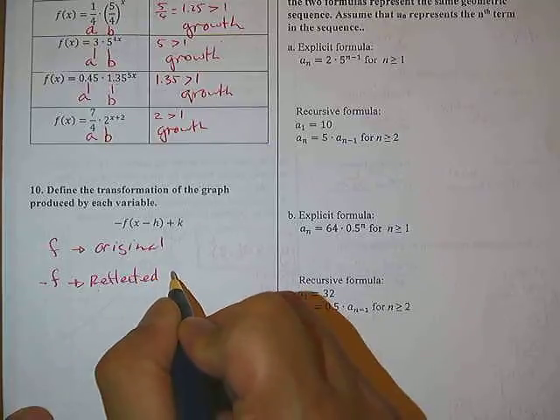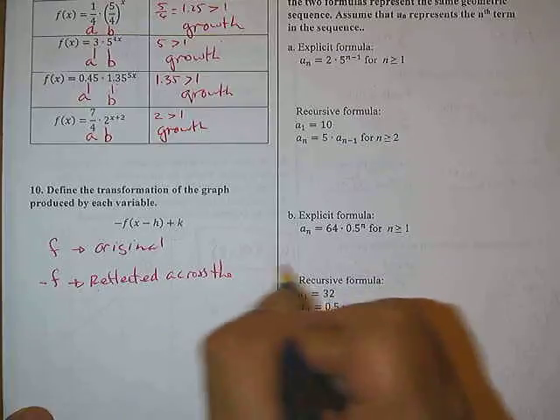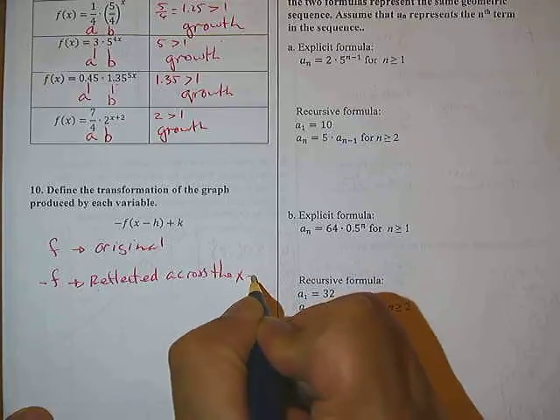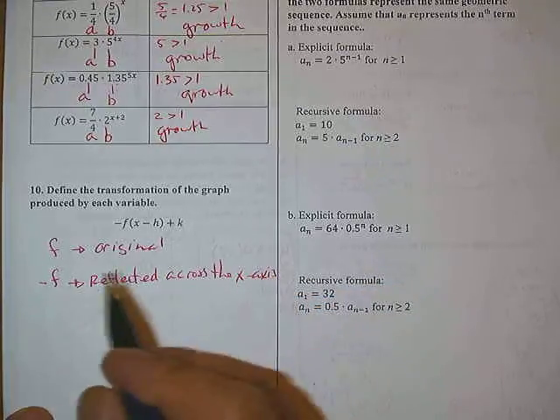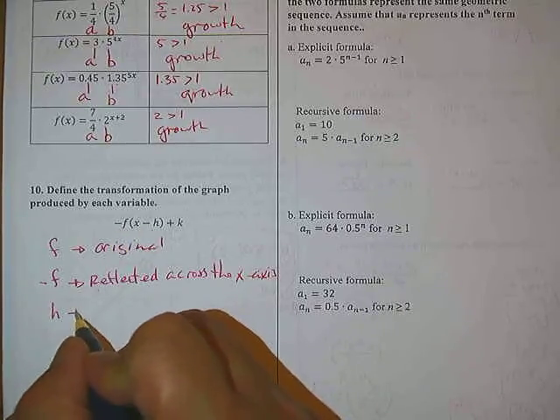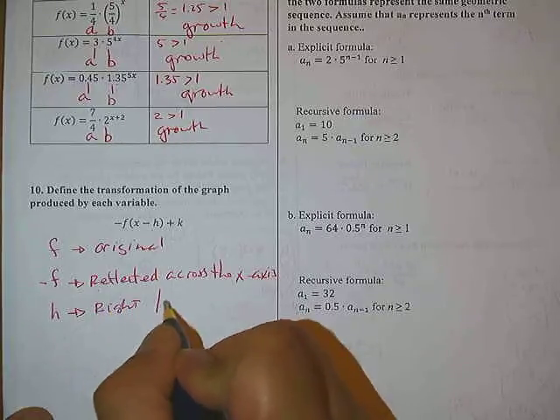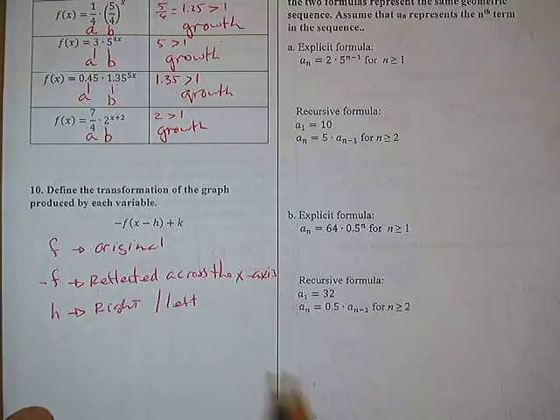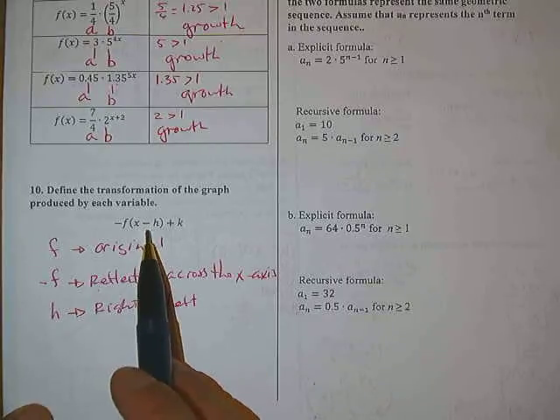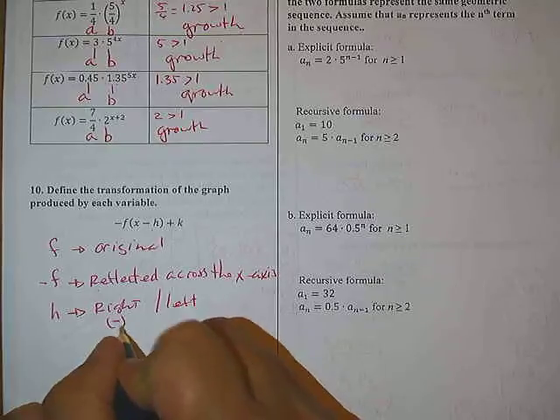Now it says define the transformation of the graph produced by each of the variables. Now we started out with f, that's the original. So the negative f tells you that it's reflected, it flipped, it reflected across the, what is that when it's displayed? That's the x-axis. Okay, so that tells you it flips.